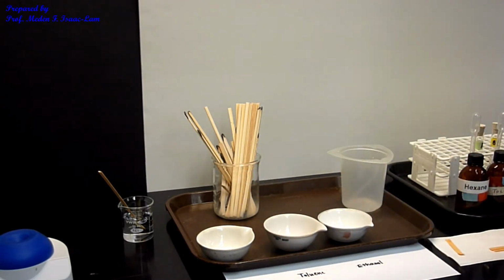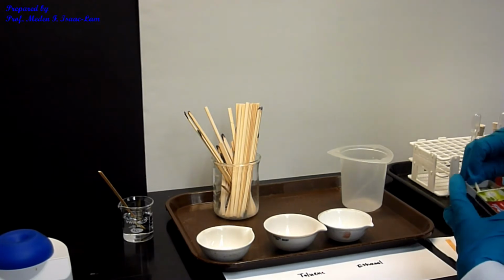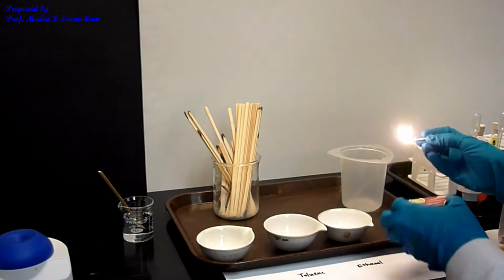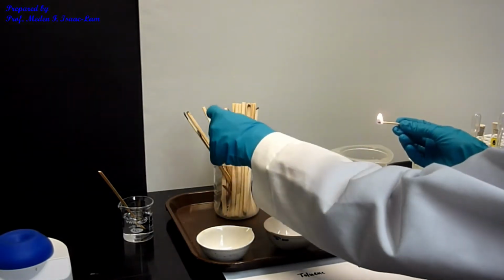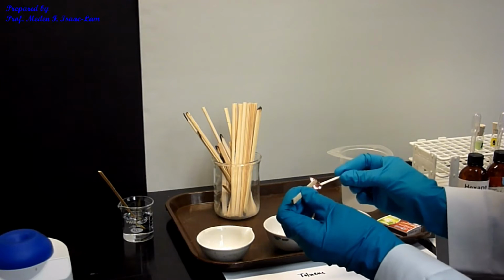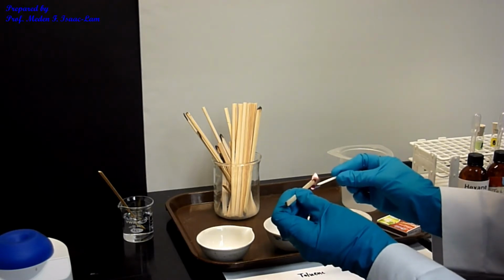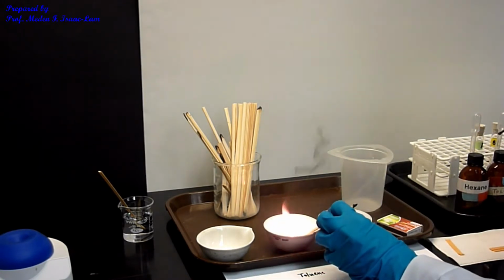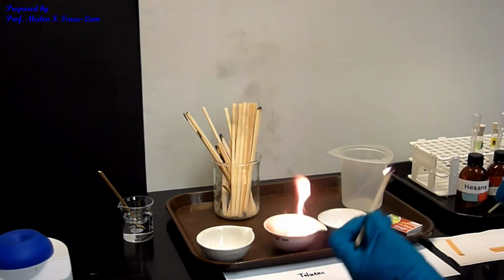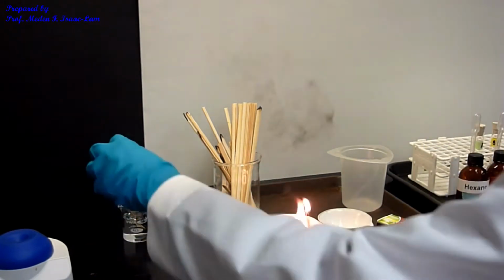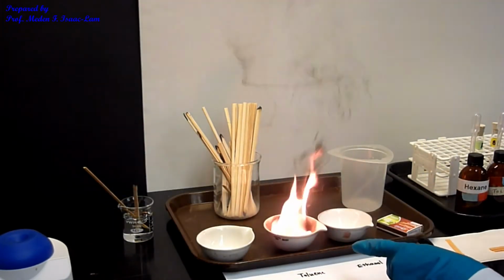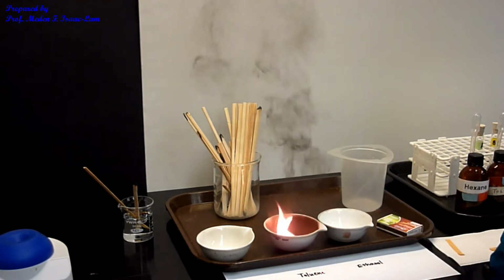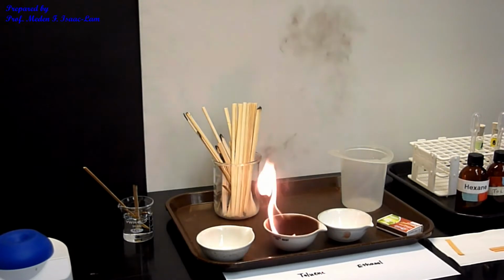So now I'm gonna do actually the same idea. And I'm gonna use this part here. Okay, so you see it's flammable, but see the difference is you have a lot of soot.